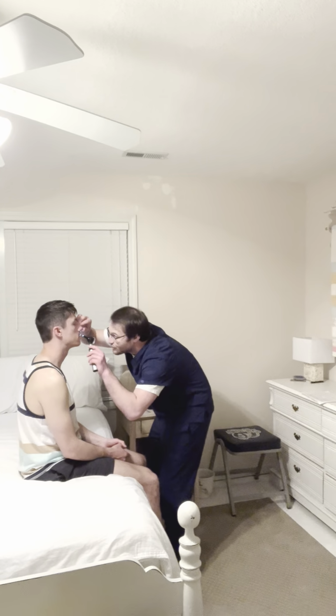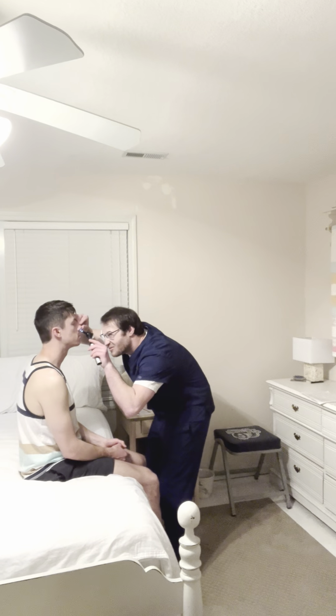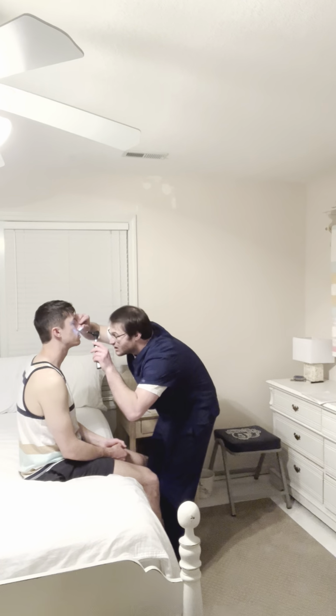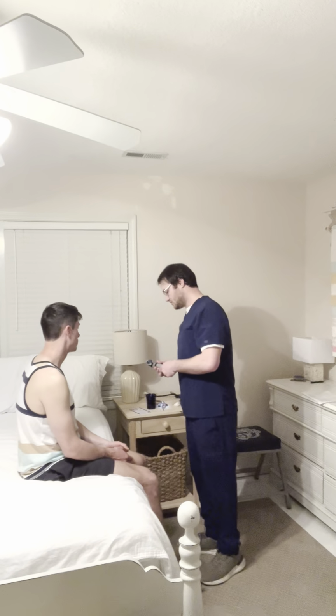We'll go ahead and look in your other one here. Again, I'm seeing the mucosa, turbinates, and septum, and it appears intact as well. And nasal hairs appear to be evenly distributed throughout the nose.